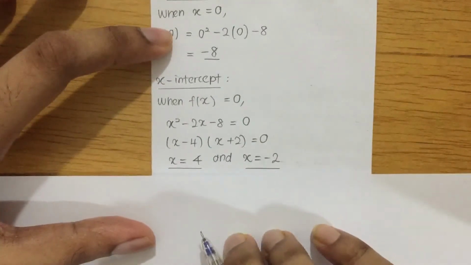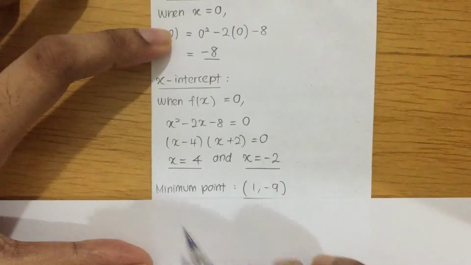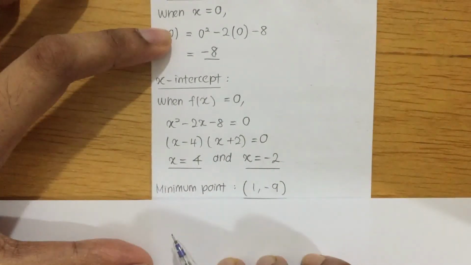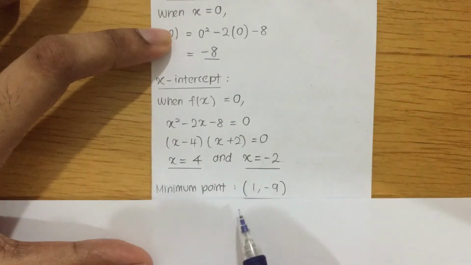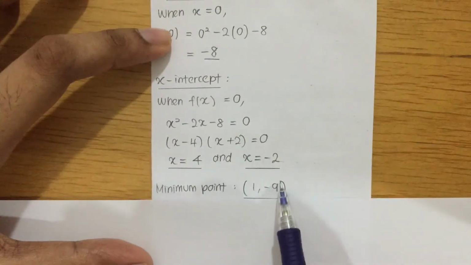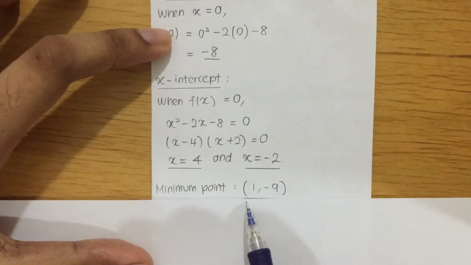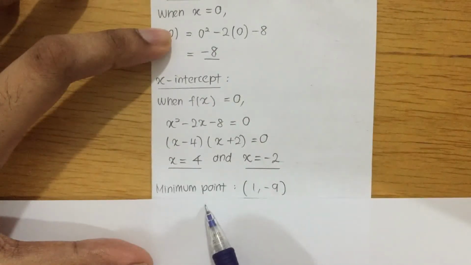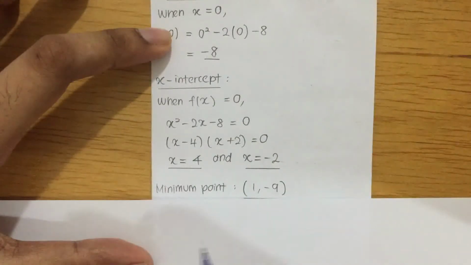Okay, let us continue. We still have 1 point left, which is the minimum point. But the minimum point they've already given in the question. How can you say that? The minimum value they've already given is negative 9. The axis of symmetry they've already given us is 1. So we can combine them to form a minimum point, which is 1 and negative 9.